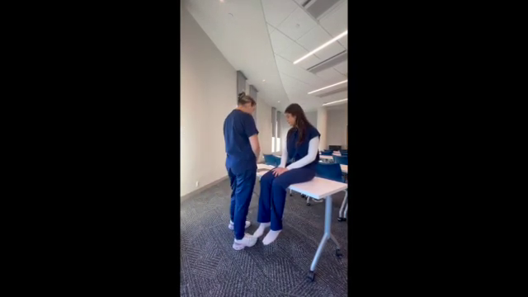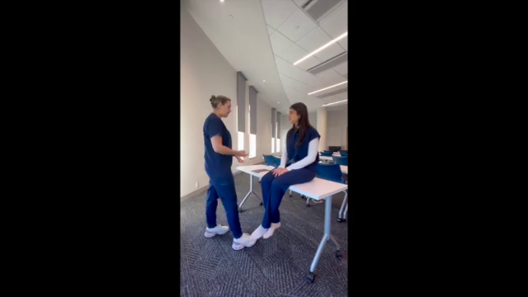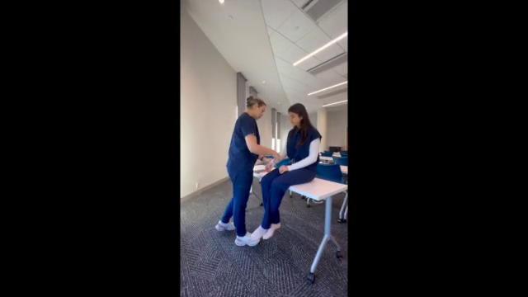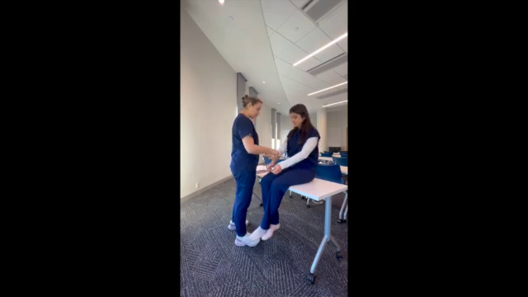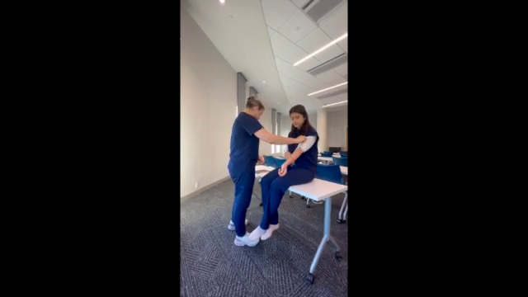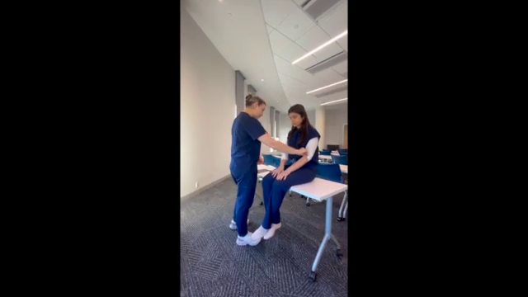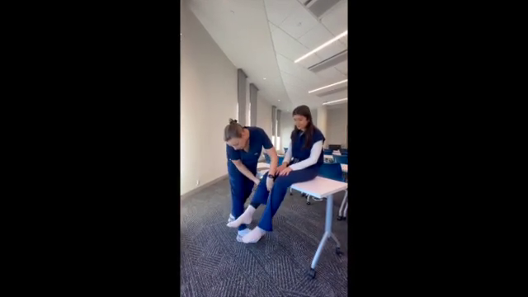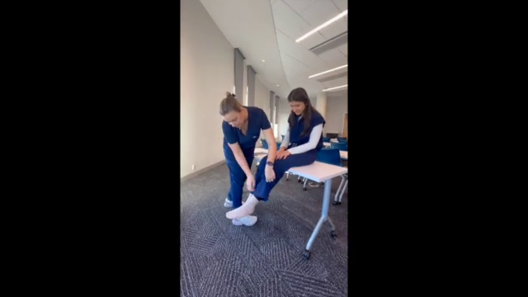So I can move on by saying that there also doesn't seem to be any erythema when I look. There's no redness. There's no edema, no abnormal swelling. Okay? That's okay.